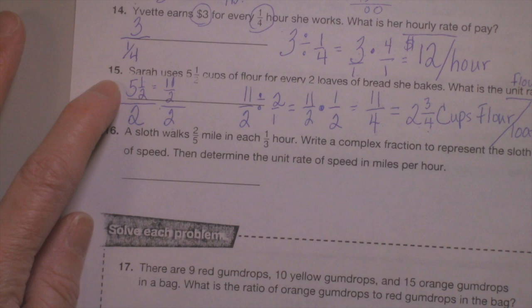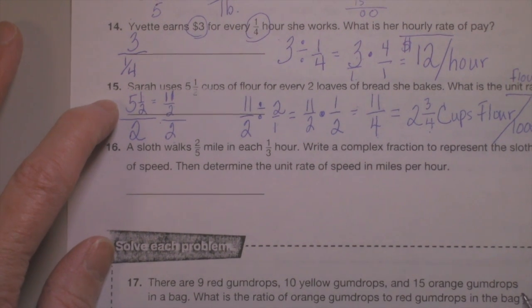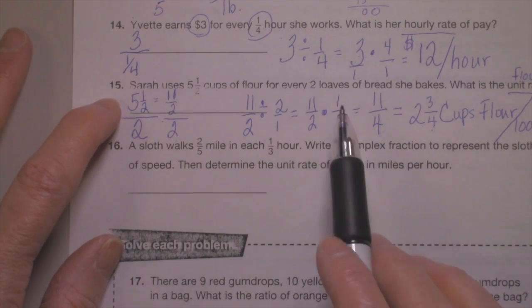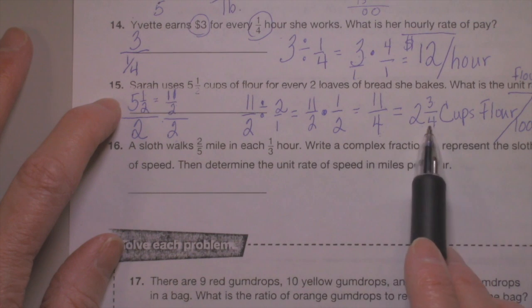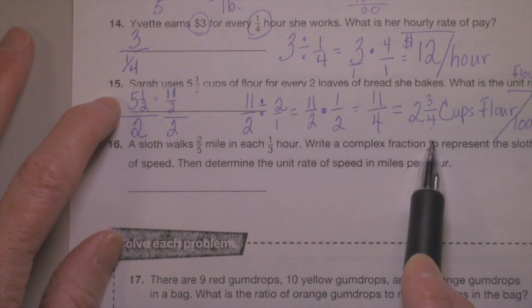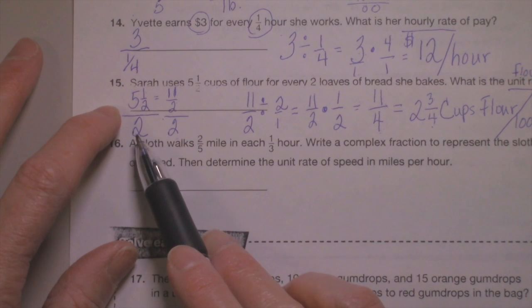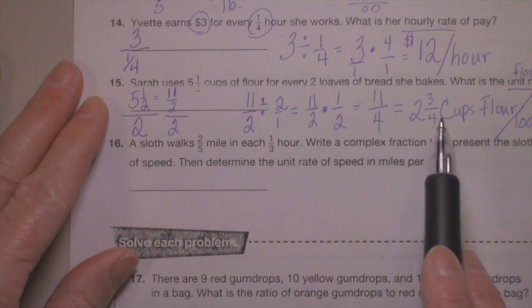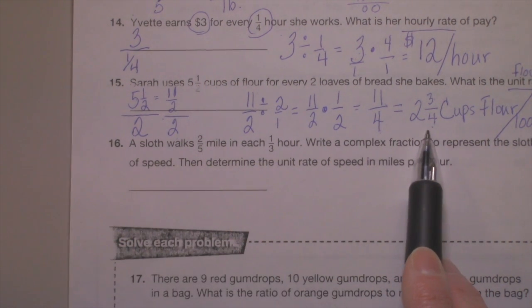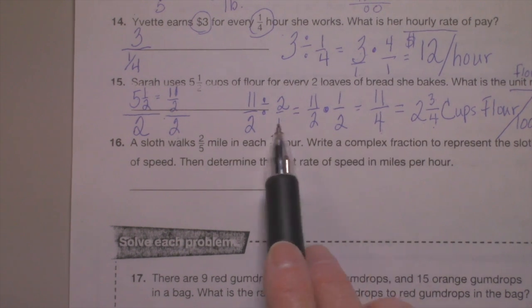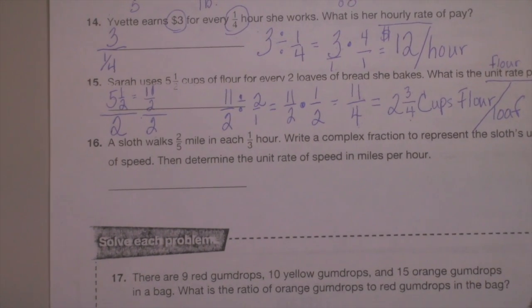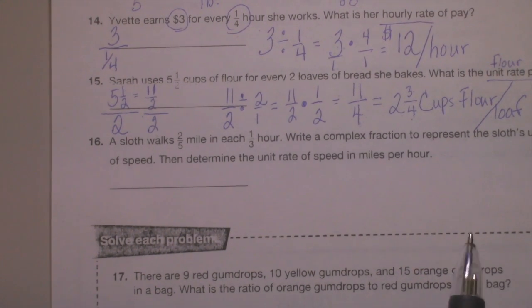Now, 5.5, if you separated it into 2, because that told us it made 2 loaves, is 2 3/4 cups. You could have done it as a decimal. 5.5 divided by 2, and you will get 2.75. But I wanted to do the fraction way to just give you a quick review on fractions. We good? All right.